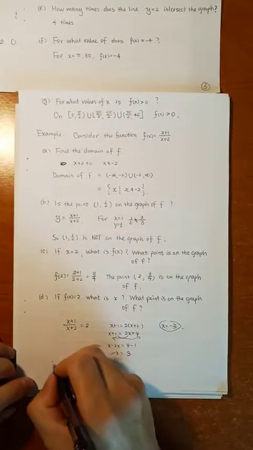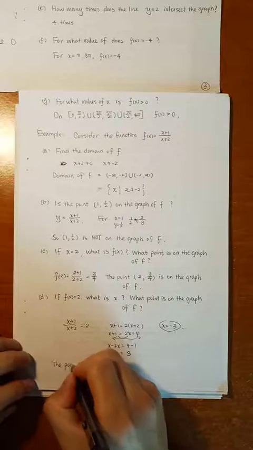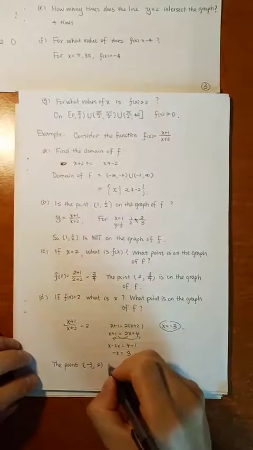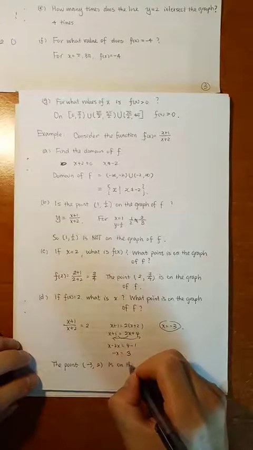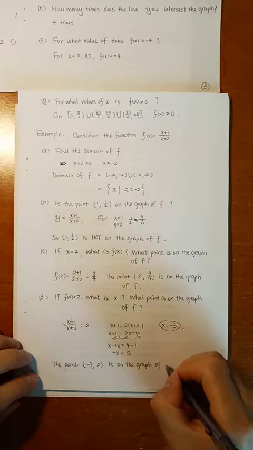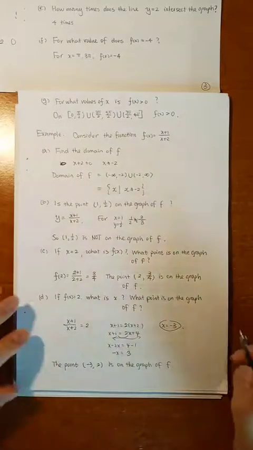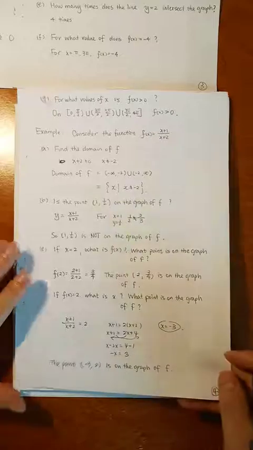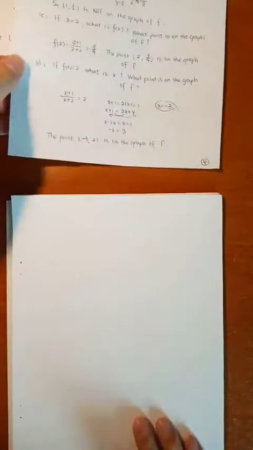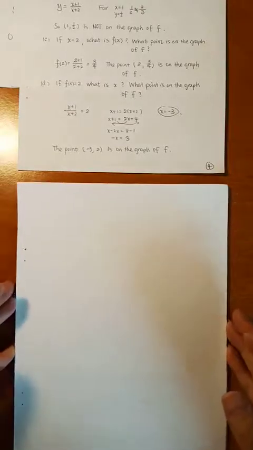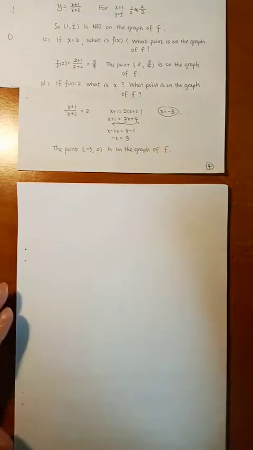So the point (negative 3, 2) is on the graph of f.